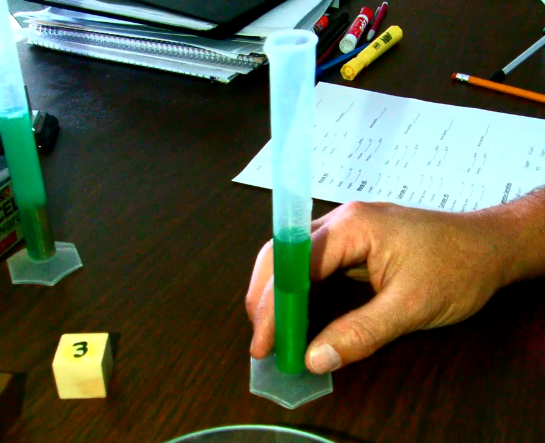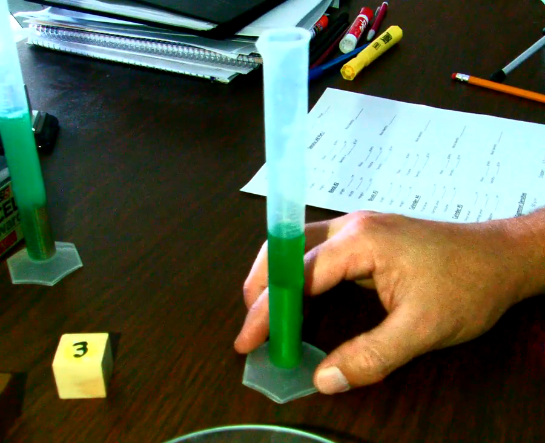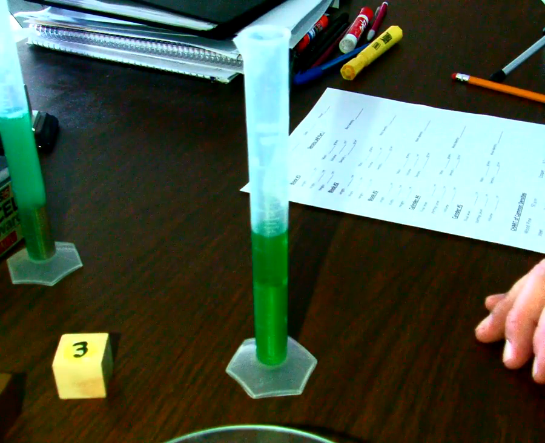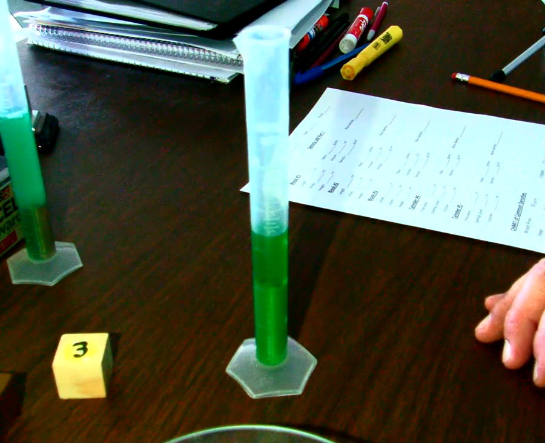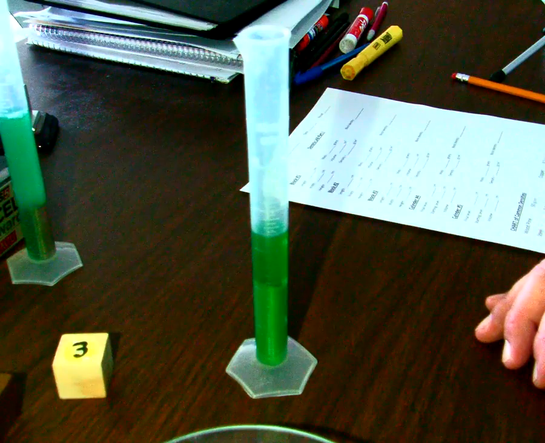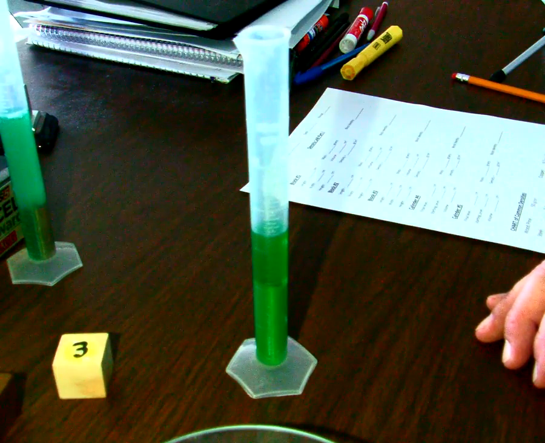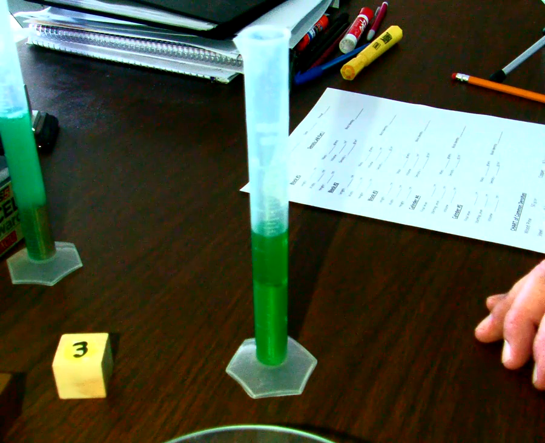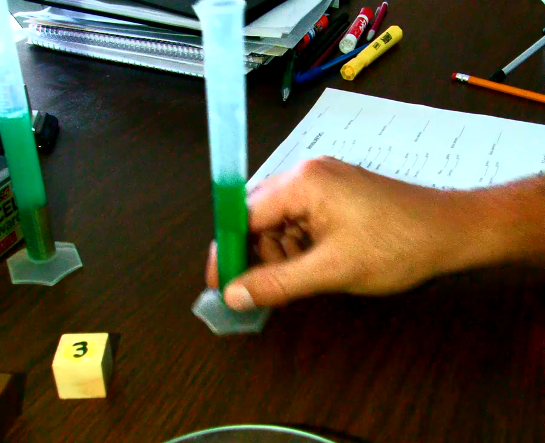And it looks like our new height is going to be 16.5. So 16.5 is our final level. We started at 10 milliliters and our final level is 16.5. So if you would, go ahead and record that data into your lab sheet.